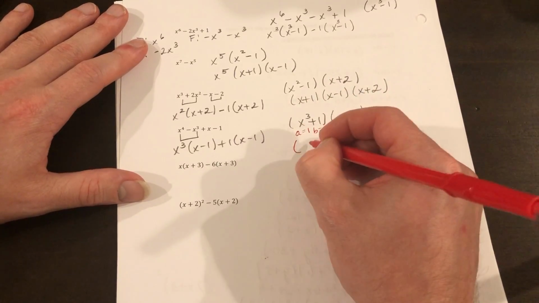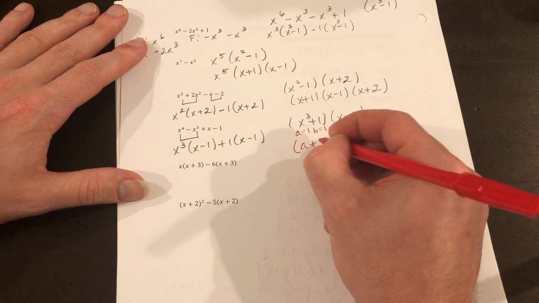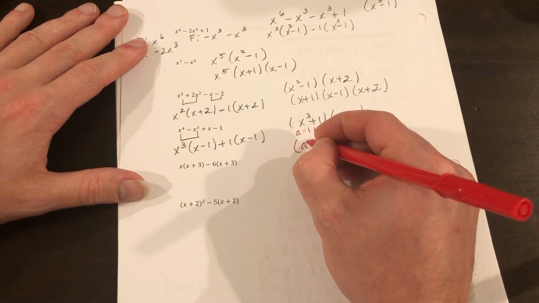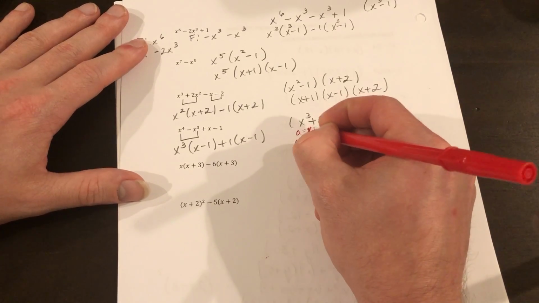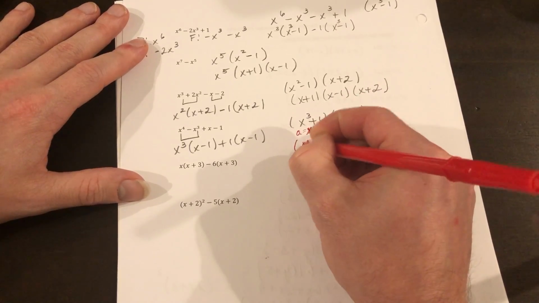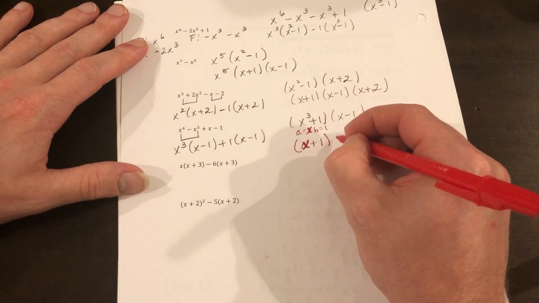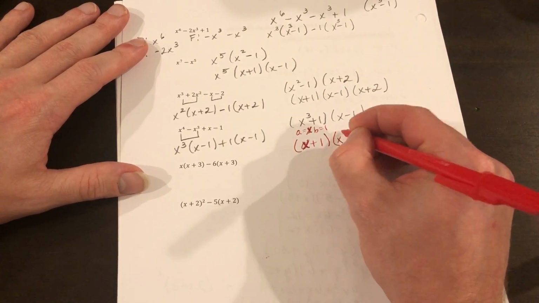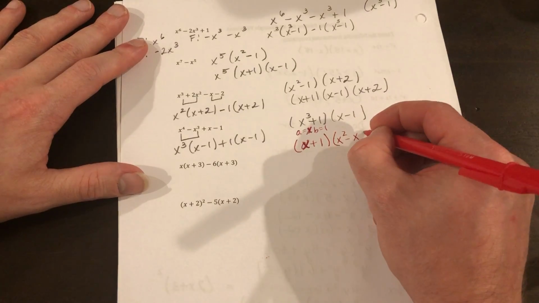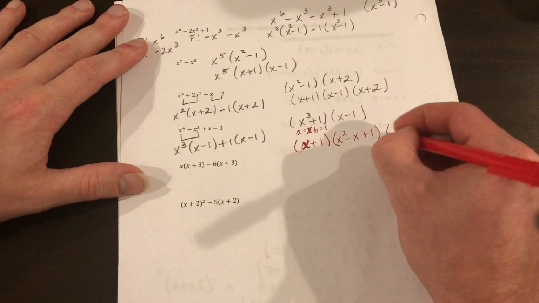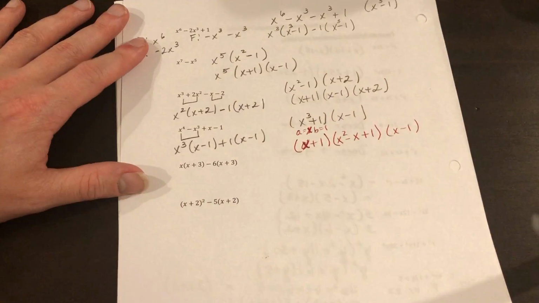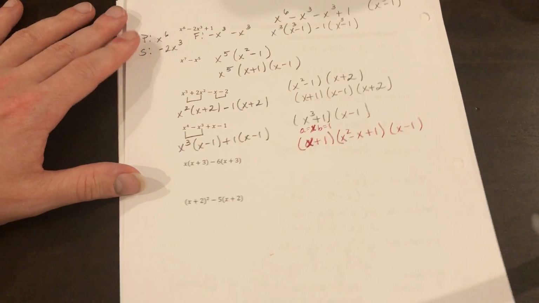Your a is x, your b is 1. So this is going to factor to x plus 1 times x squared minus x plus 1. And don't forget the x minus 1 over here from that.